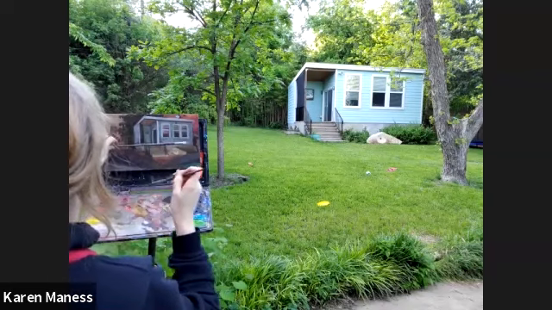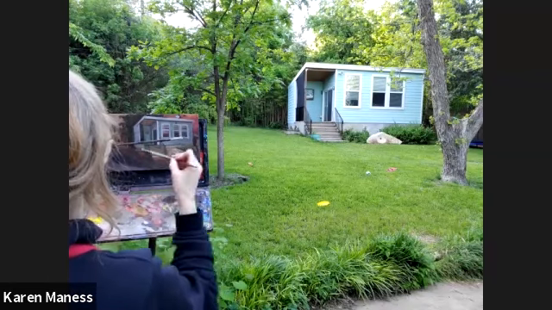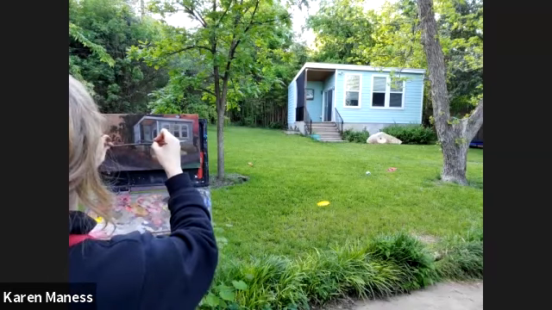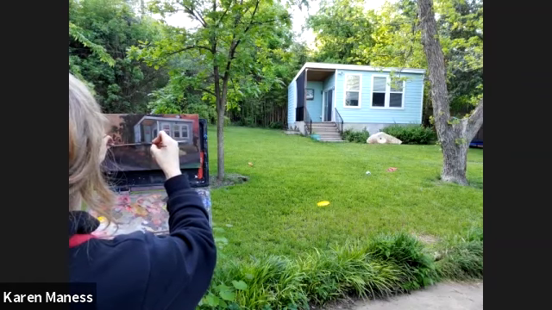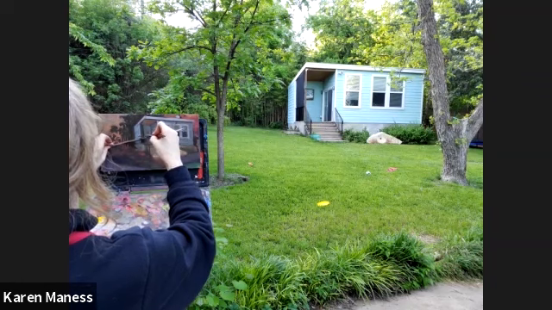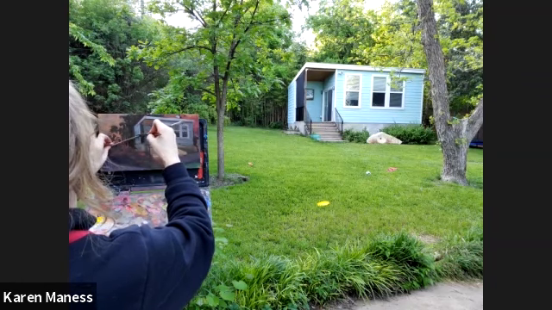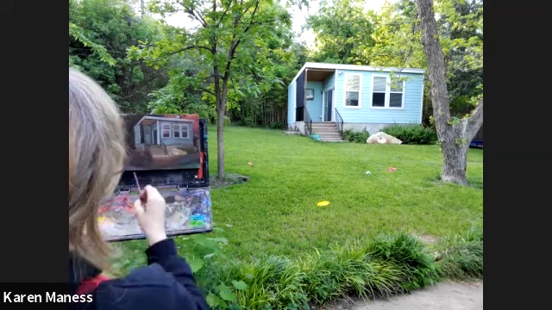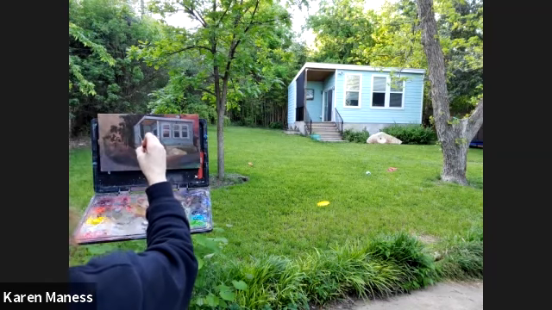One thing I'm not liking is the perspective on this side of my clapboard. It shouldn't be this high. It should be closer to the horizon line. So that's feeling a little better, how that's adjusting.